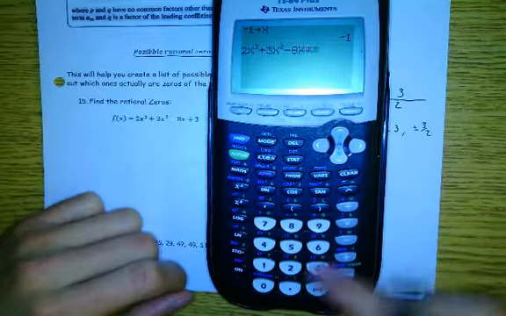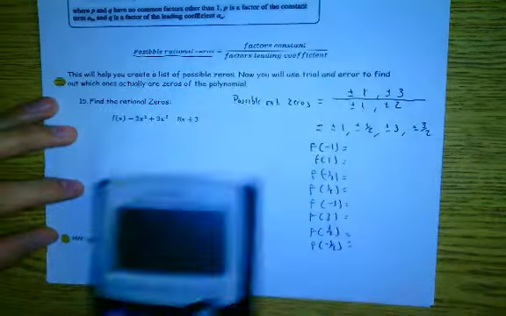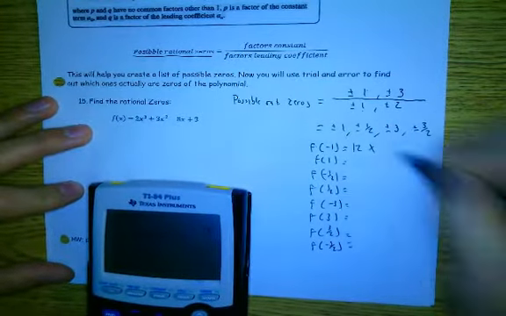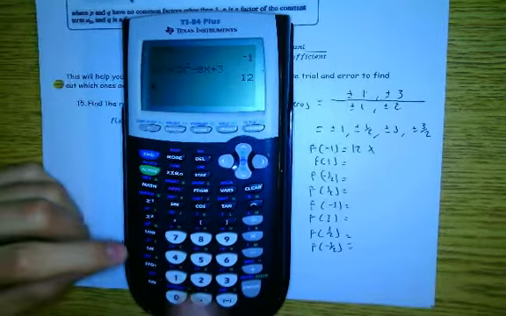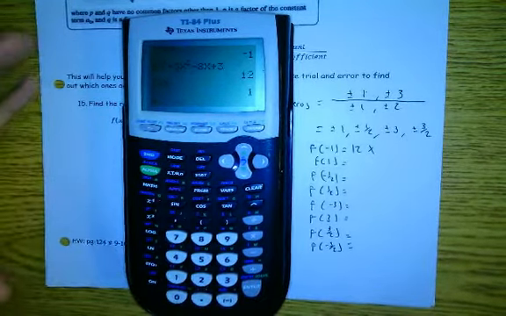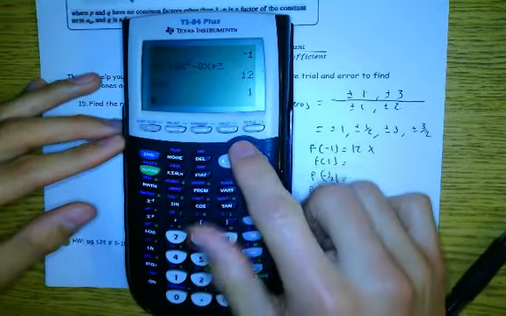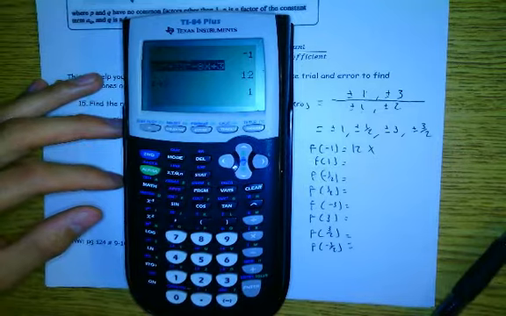So here's what you can do now. Instead of retyping everything, if you hit 1 STO x, now x is 1. If you go with your calculator with the arrow, you go up twice and highlight the polynomial and hit enter, it retypes it for you. So you don't have to type it all again. Then hit enter. Oh, would you look at that? That is a 0. Okay?